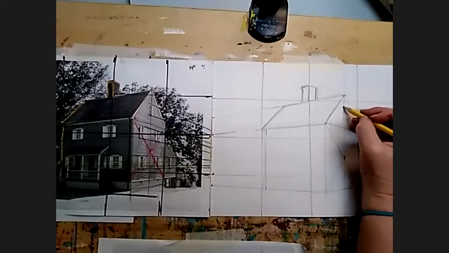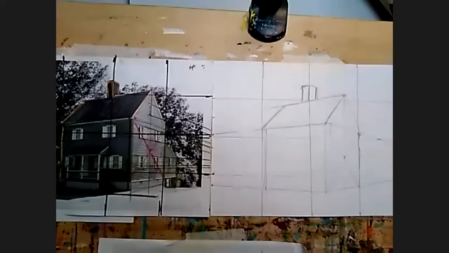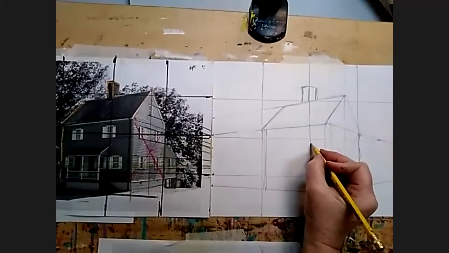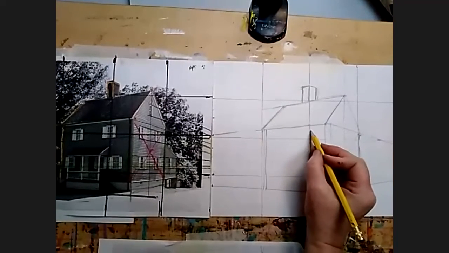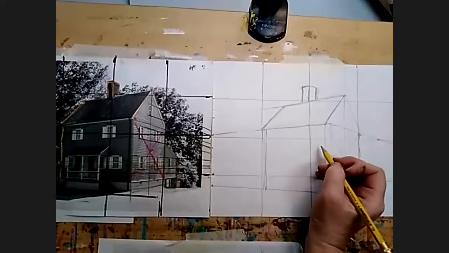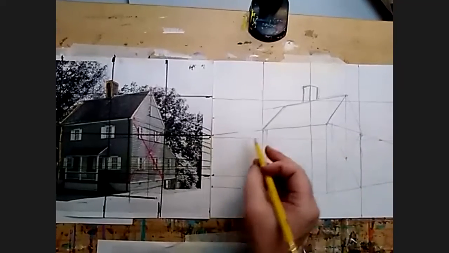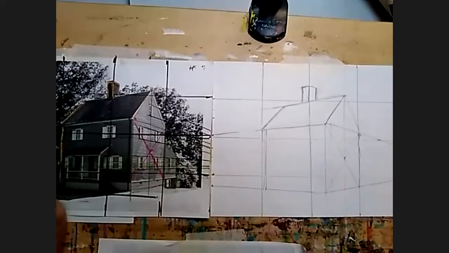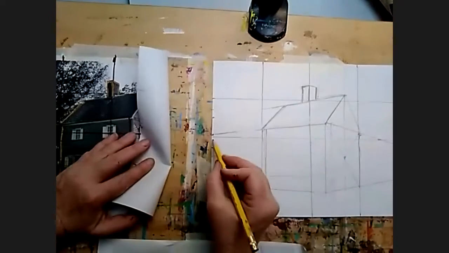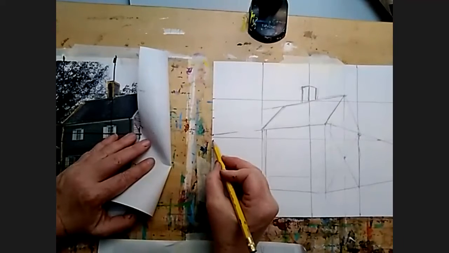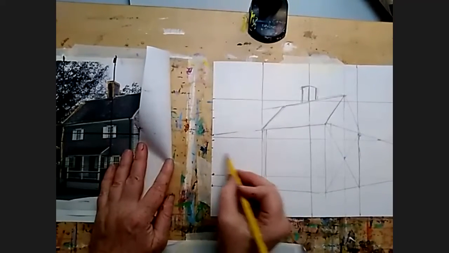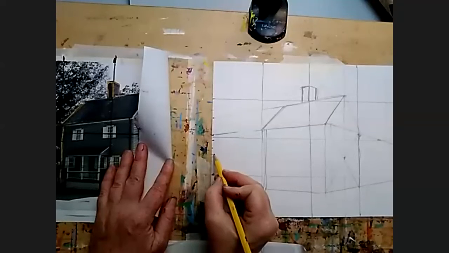So if I want to start getting into windows, I'm going to start by marking where I think this window starts and ends here. And if I go down, I see that this window ends just below this grid line.